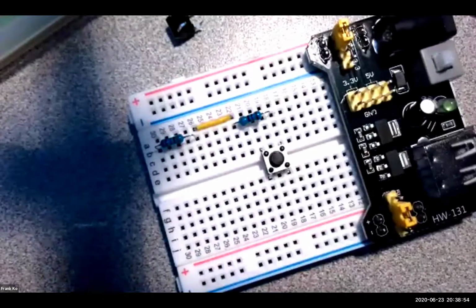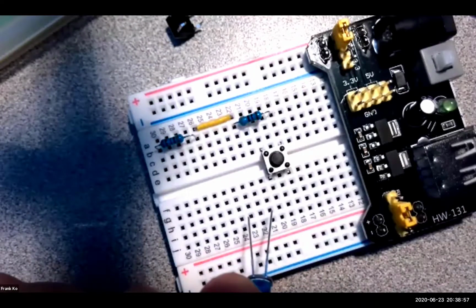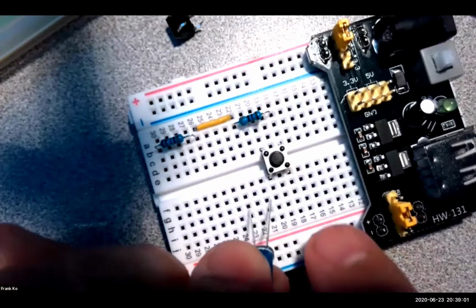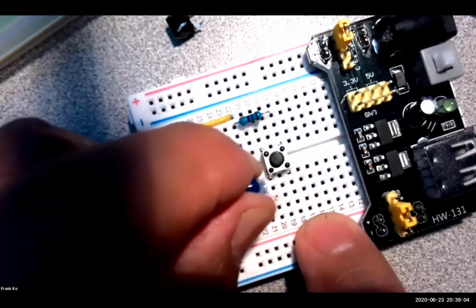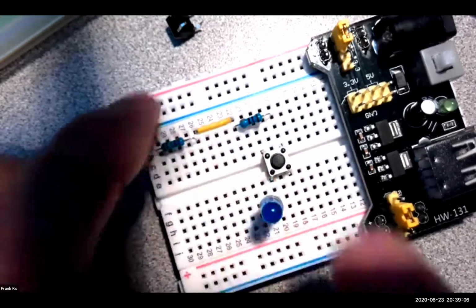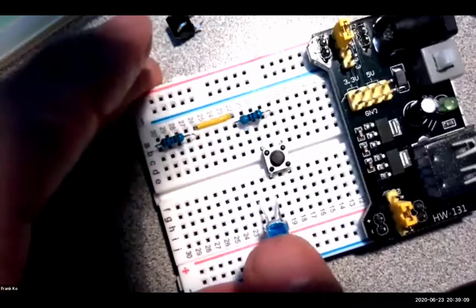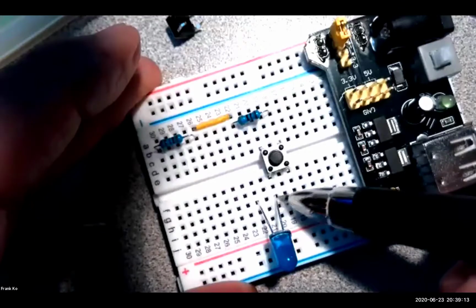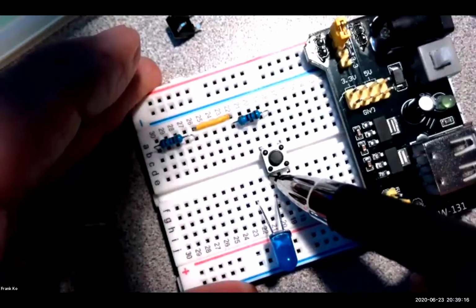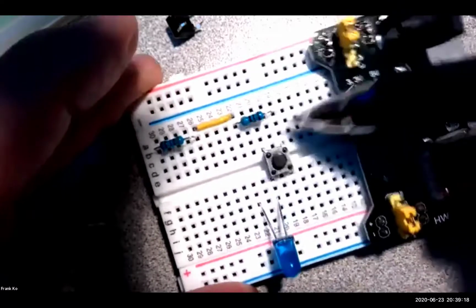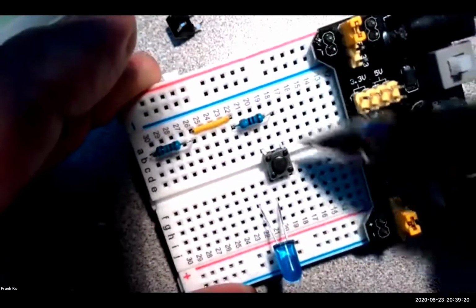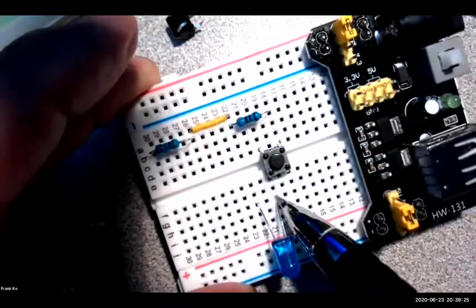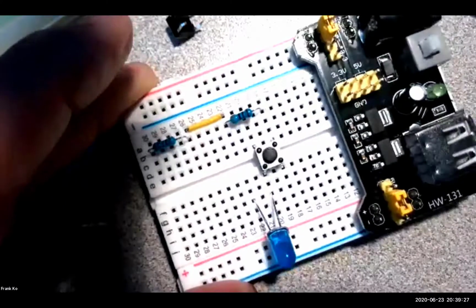Ta-da. All right. Here's the long lead of the LED. And the long lead of the LED will go onto a set of tie points like that, if you will. Okay? So the long lead of the LED is here, connected to the lower left pin of the switch. The upper right pin of the switch is connected to the resistor. The lower left pin is connected to the LED. So far, so good. Okay.